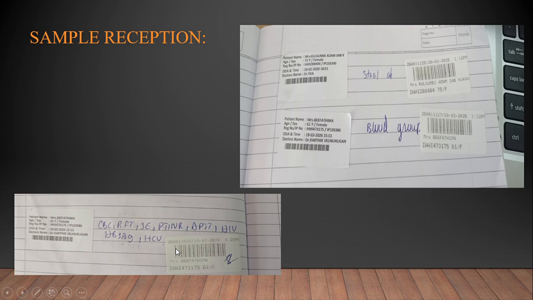So we put our barcode like this and we sign that such a sample has been received. This is very important because what happens is, most of the ICUs and other areas would have raised the request at 12 o'clock or 1 o'clock at night, but the samples are usually sent in the morning at 5 o'clock, 6 o'clock or 7 o'clock, in that range.